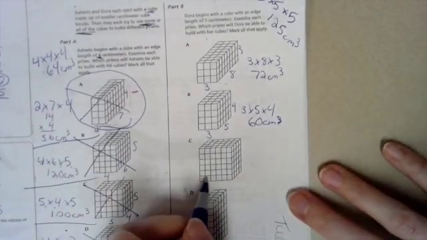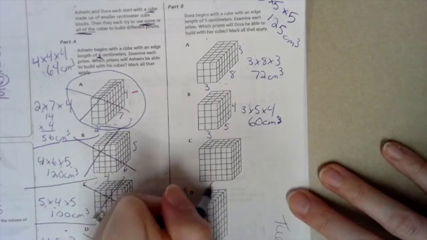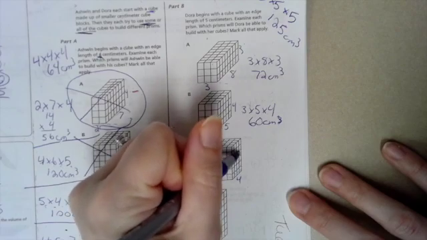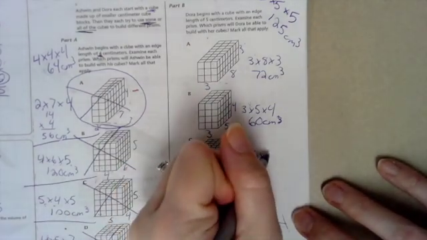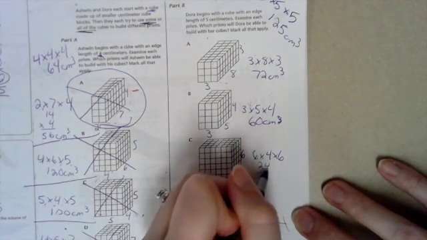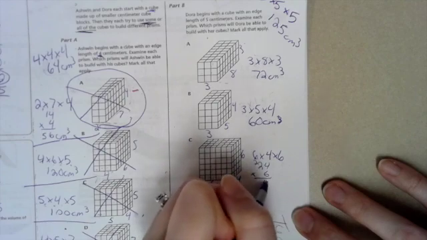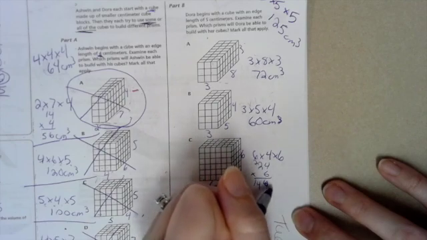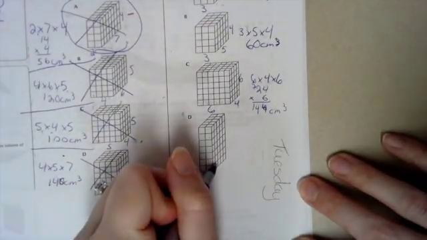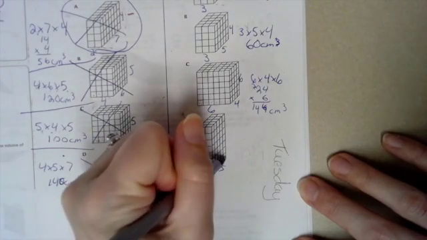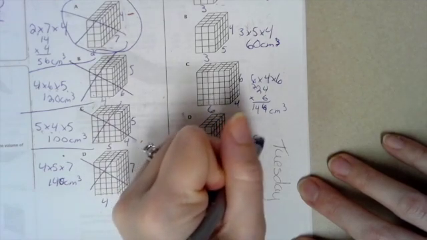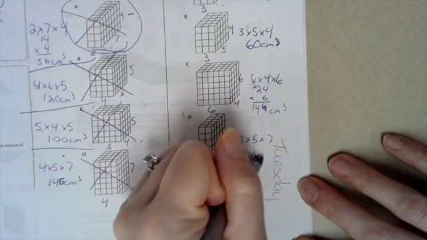1, 2, 3, 4, 5, 6. 1, 2, 3, 4. 1, 2, 3, 4, 5, 6. 6 times 4 times 6. That is 24 times 6, which is 12, 13, 14, 144 cubic centimeters. And then letter D, we have 2, 1, 2, 3, 4, 5. 1, 2, 3, 4, 5, 6, 7. 2 times 5 times 7, which is 10 times 7, which is 70 cubic centimeters.